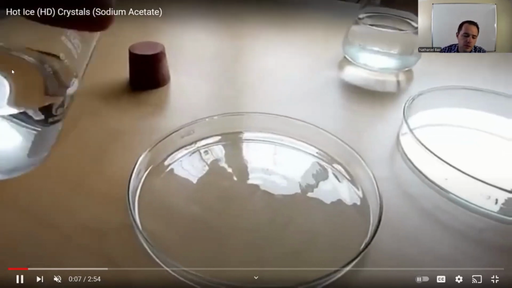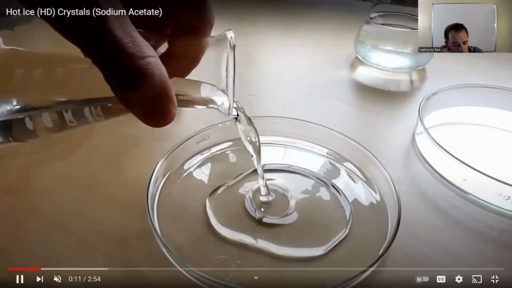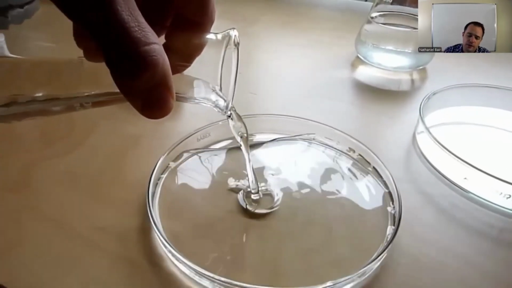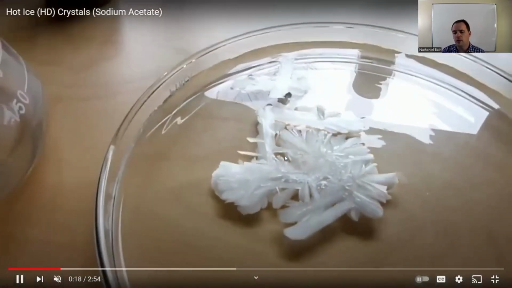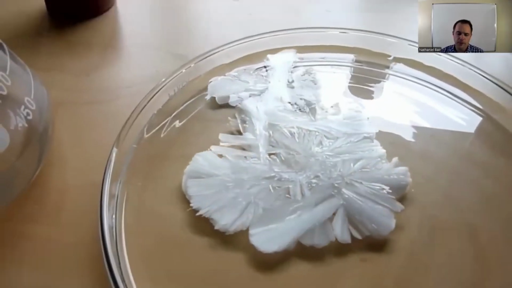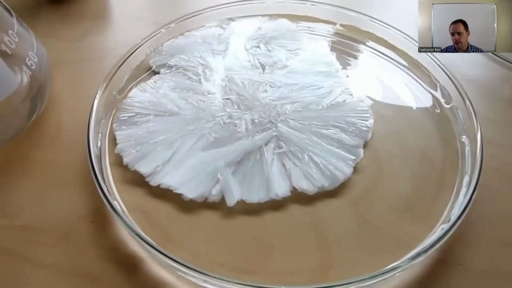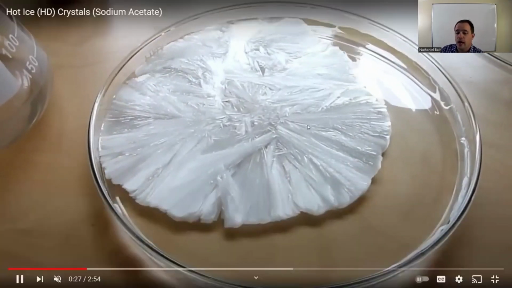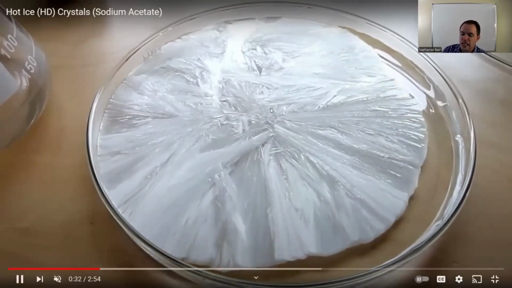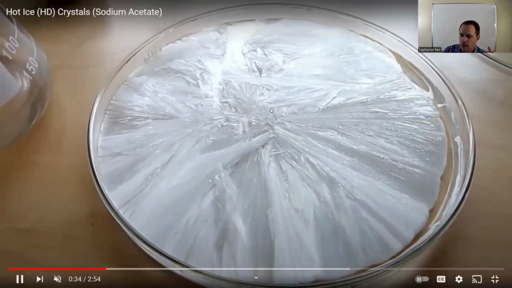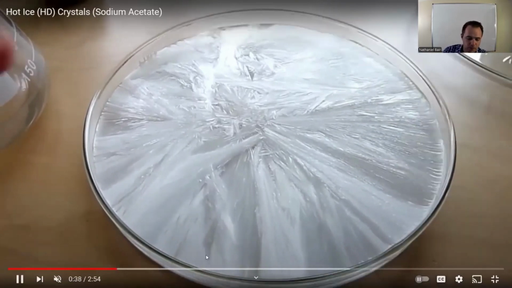So you can see here, this dude is going to pour this into this Petri dish. And just the act of pouring this thing out ticks the solution off so much. And it says, wait a minute, I am an abomination. At room temperature, I should not have this much solute dissolved inside me. And what it does is it just crashes out. So this is all the excess solute that was in there crashing out. It's seeding, crystallizing, and coming out of the solution.